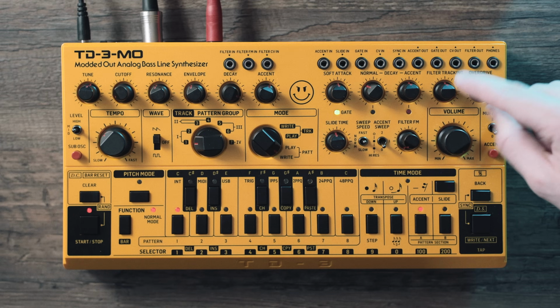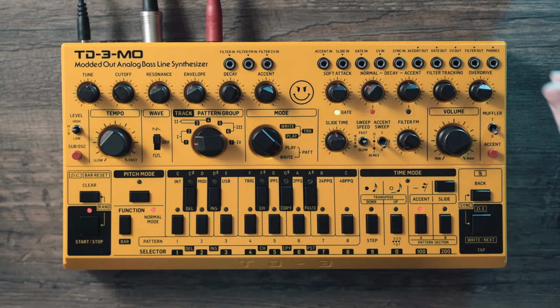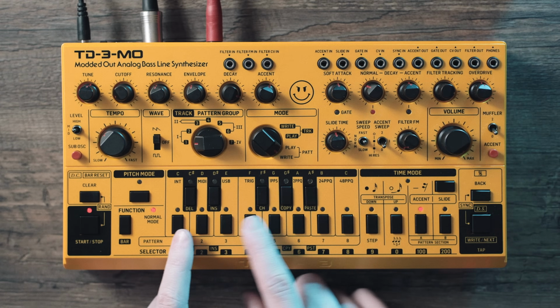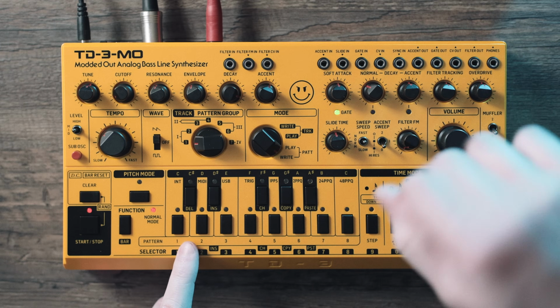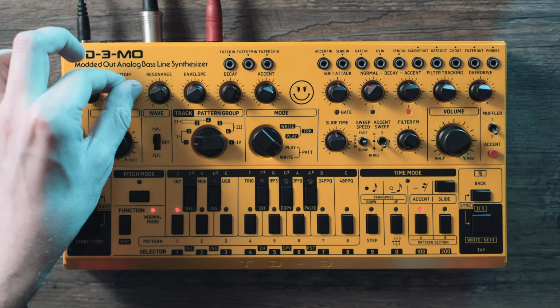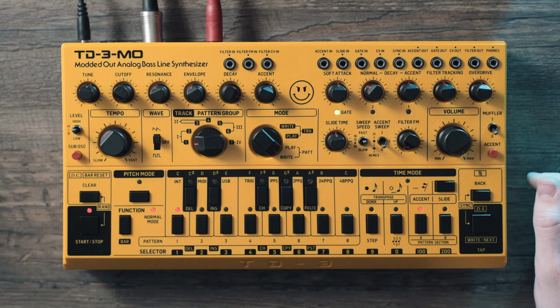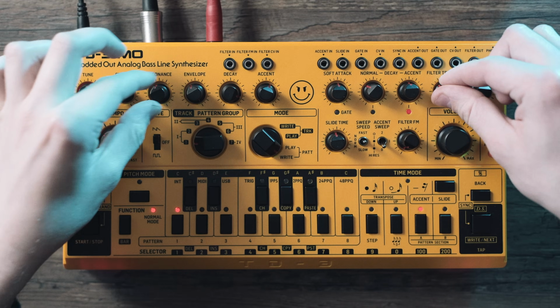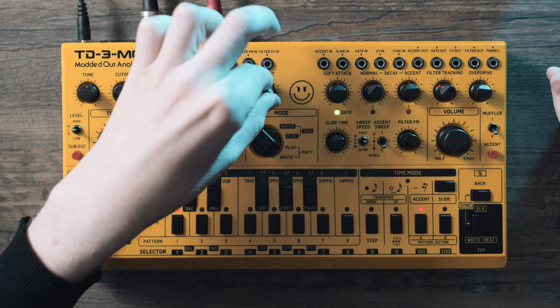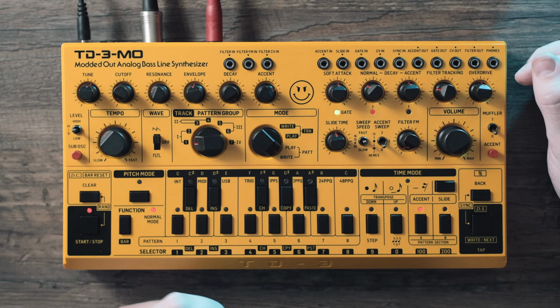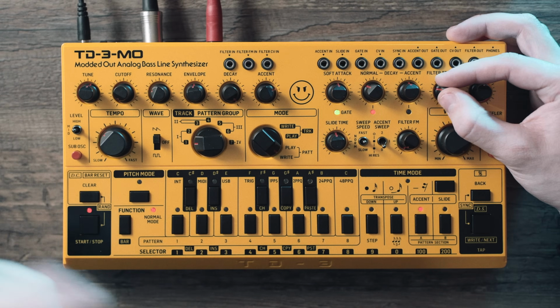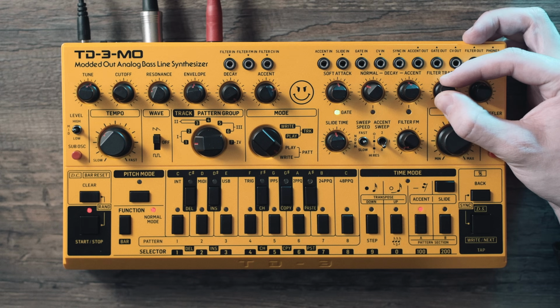Here we have filter tracking, which on most synths is actually known as key tracking. So the higher up a note is, the wider the filter is opening of this note. So maybe let me close it first. And now listen in on especially the higher notes and how the filter is opening up on them, but not on the lower ones.